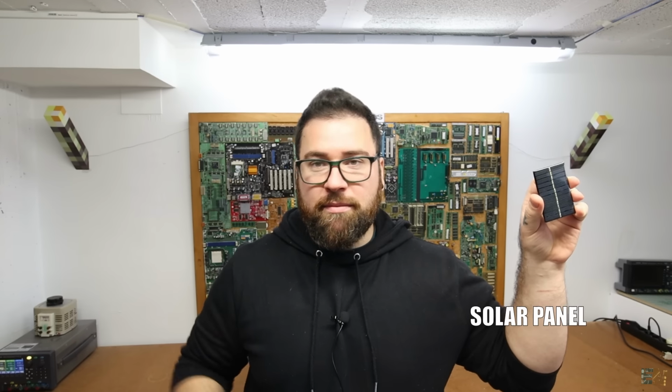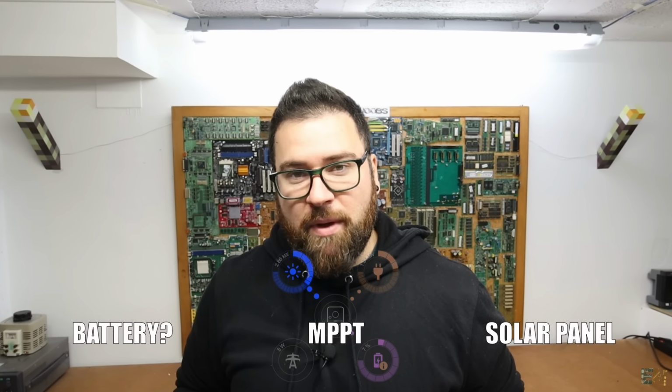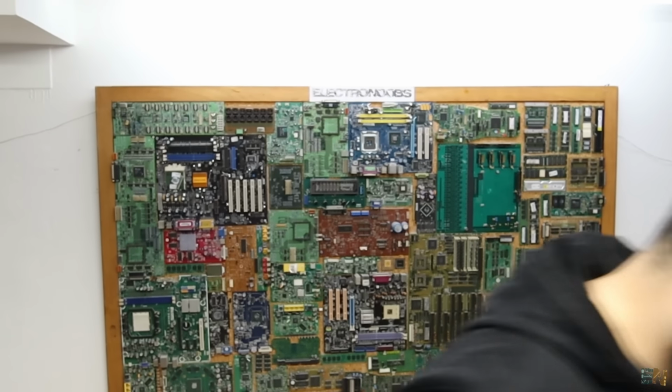A solar panel, a battery, and then in the middle we have the MPPT. So what is this MPPT and how does it work? Well, I don't know. So, bye! Just kidding guys, let me explain.